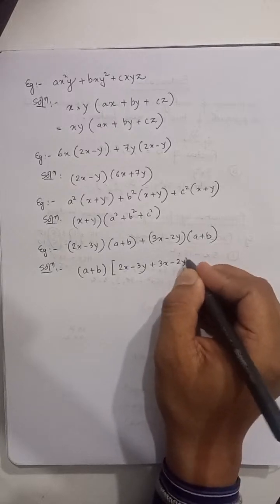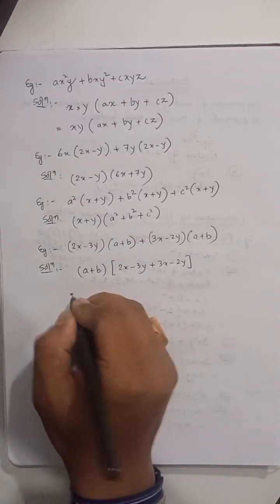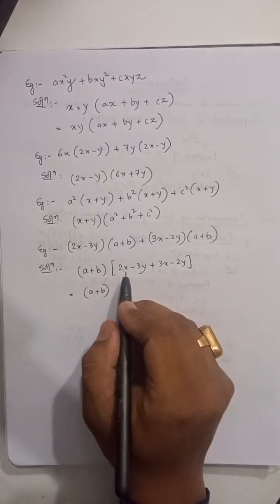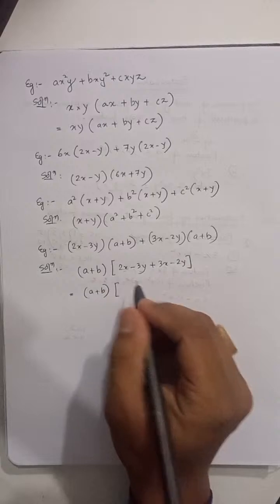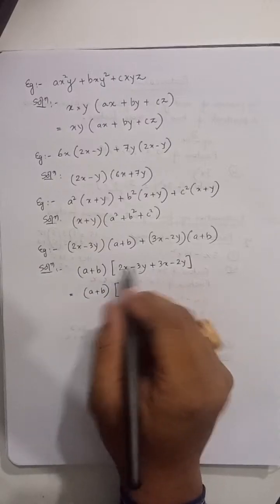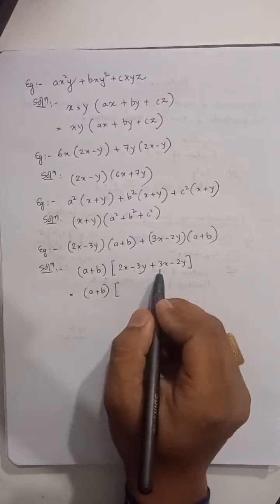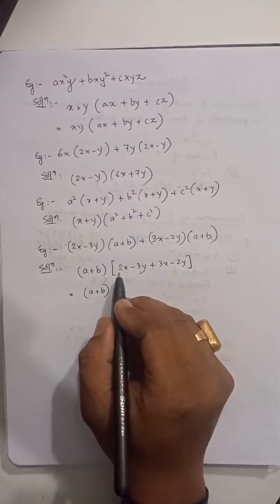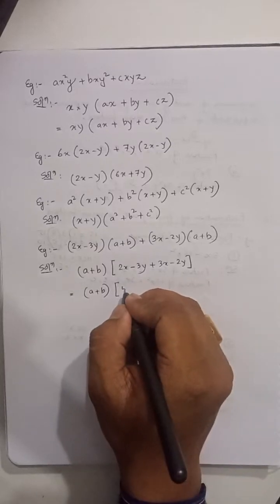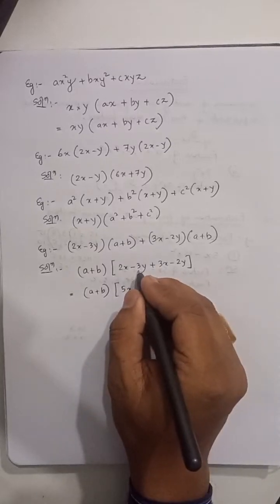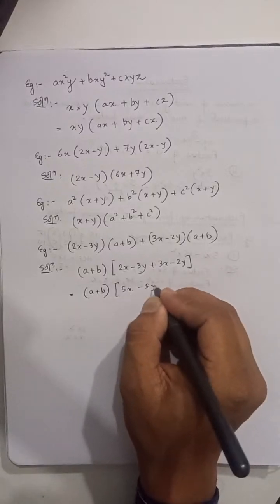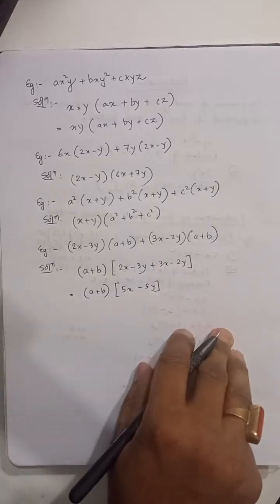In this question we will have one more step. Why? Because we have to simplify this part; we cannot leave it like this. We have 2x and 3x, so we have to add 2x and 3x to get 5x. And minus 3y and minus 2y also have to be added, so this is minus 5y. So this is our solution.